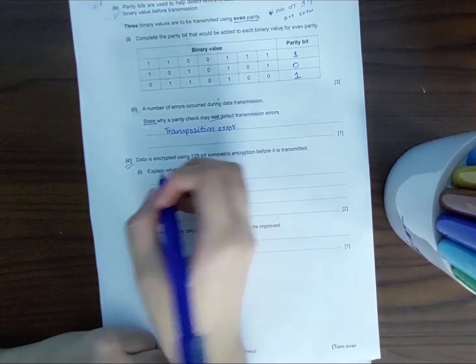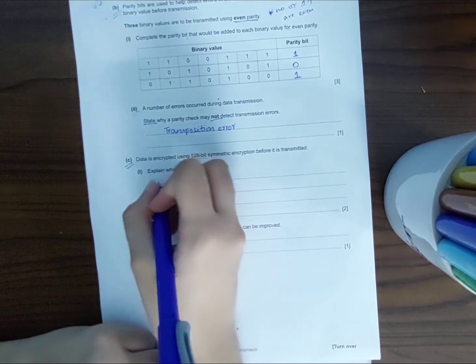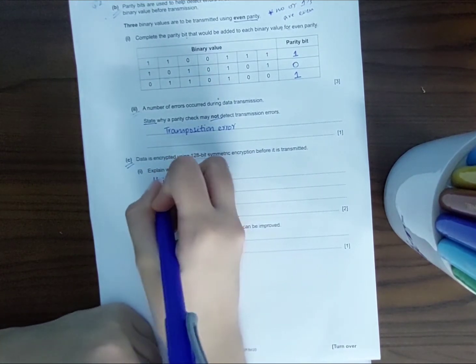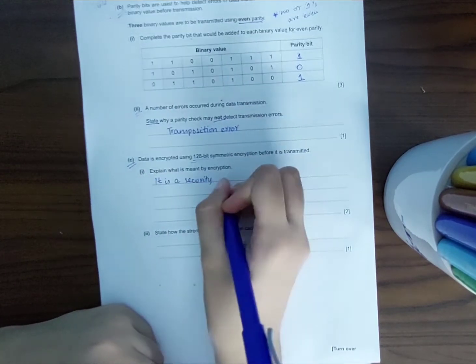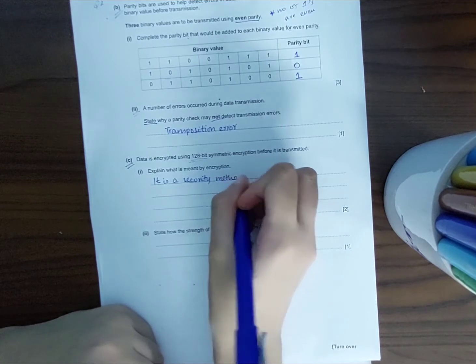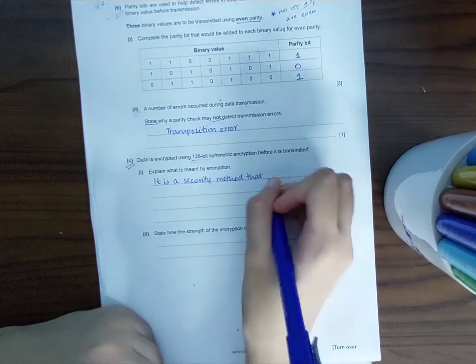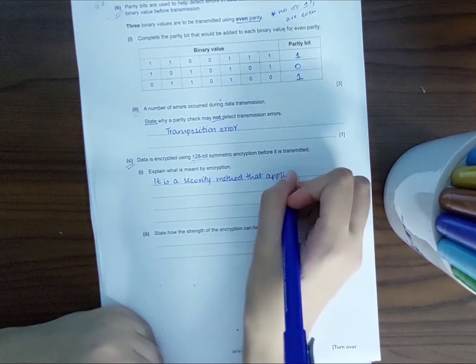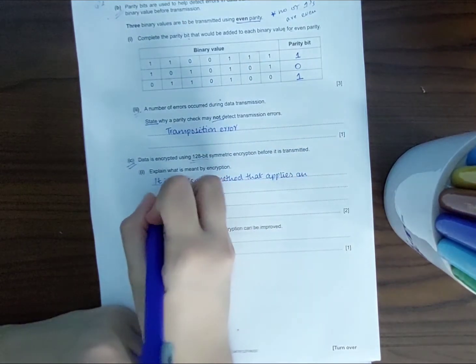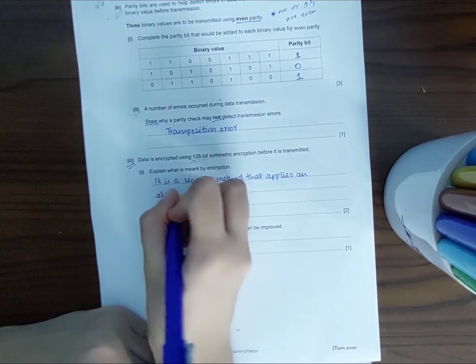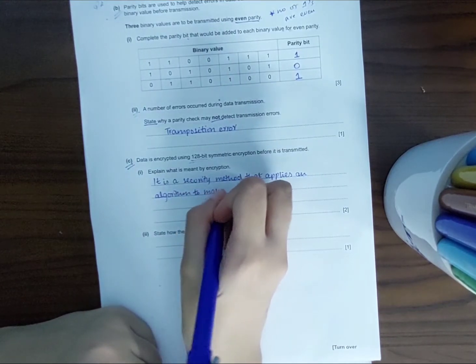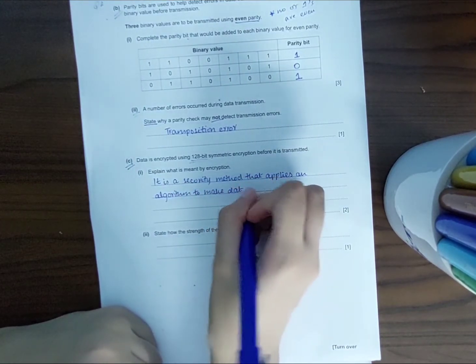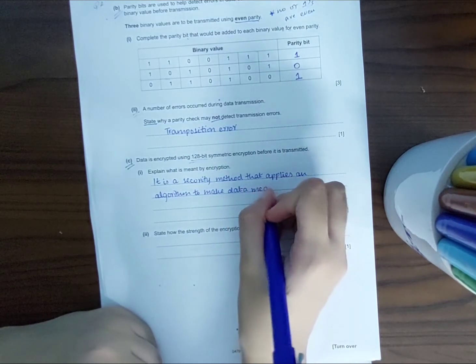So you can write that it is a security method that applies an algorithm to make data meaningless.